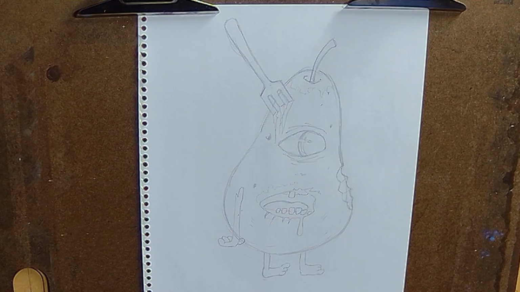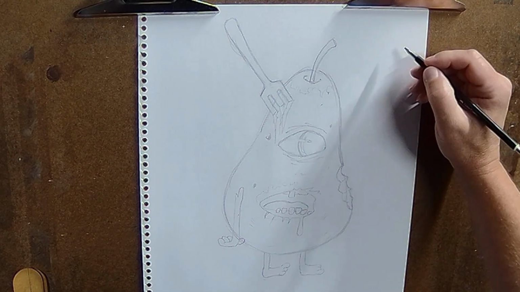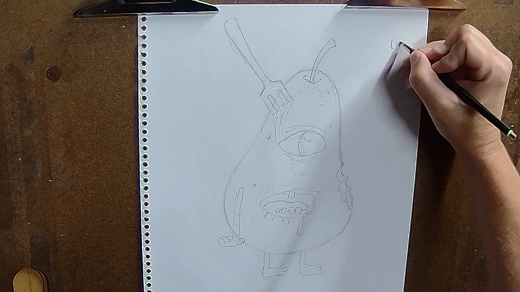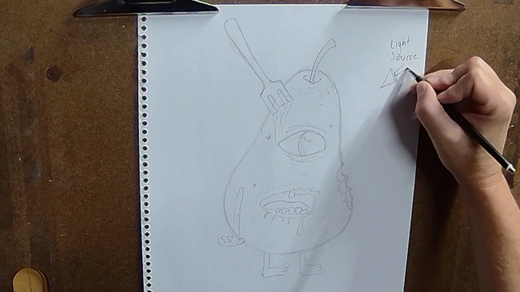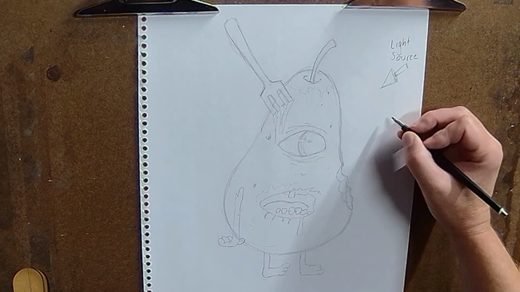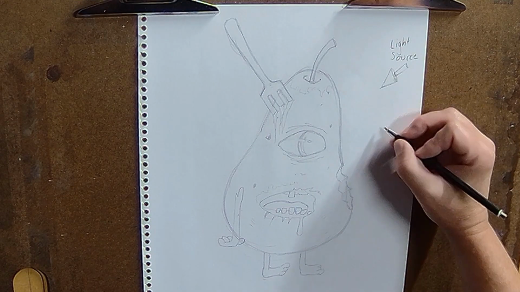Alright, we have a zombie pear. I'm going to show you some various aspects about light and shadow. So to start with, let's create a light source. The first thing though, is we need to establish our midtones.